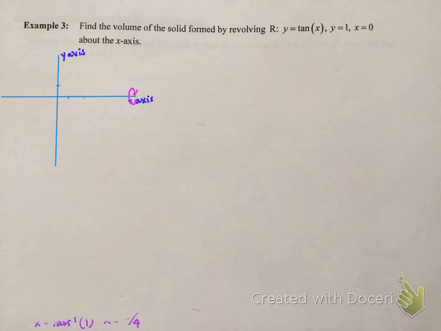The first one says y equals tangent x. So I know tangent looks like this, and I'm going to put in some points here. I know that tangent equals 1 at pi over 4, and tangent equals -1 at negative pi over 4. Then I also know that y equals 1 is a line that's going to look like this. I'm going to use a different color. So it's a line going through this point.